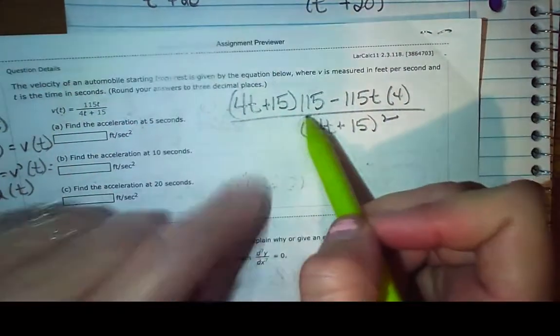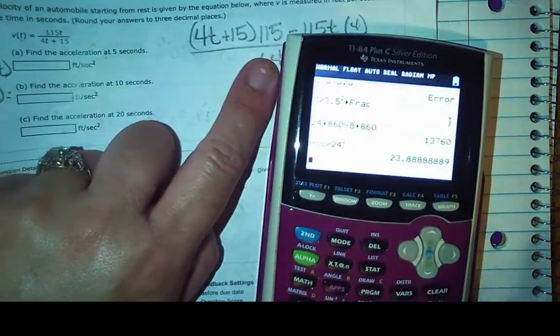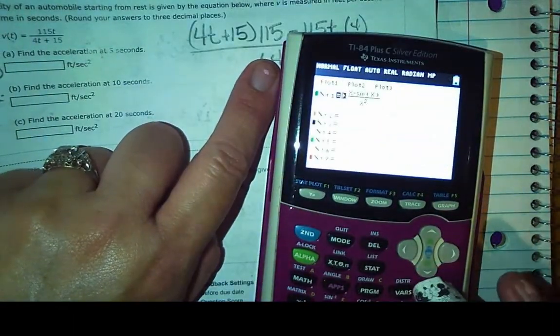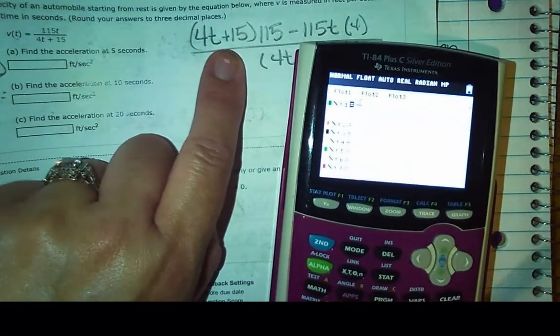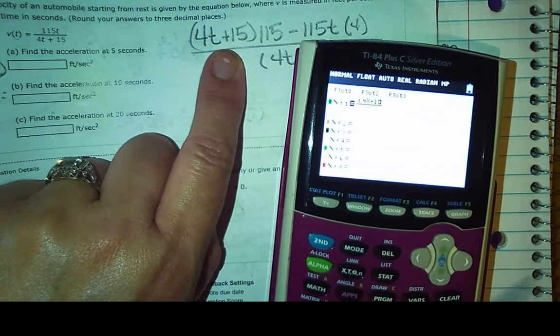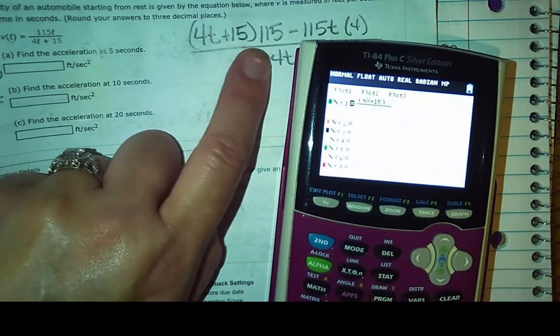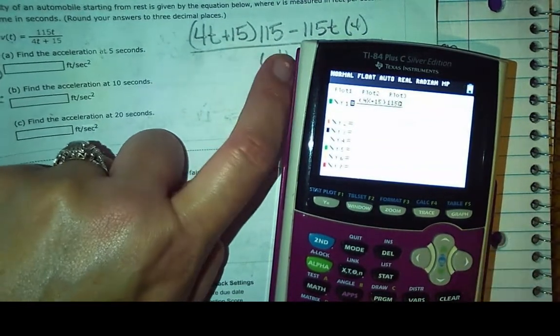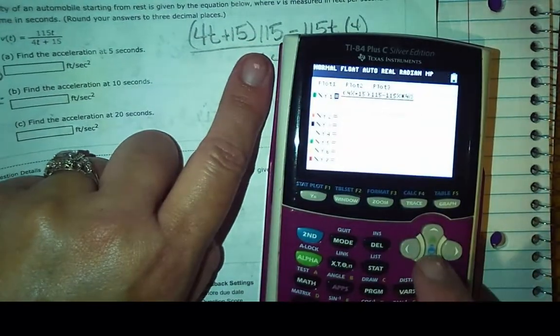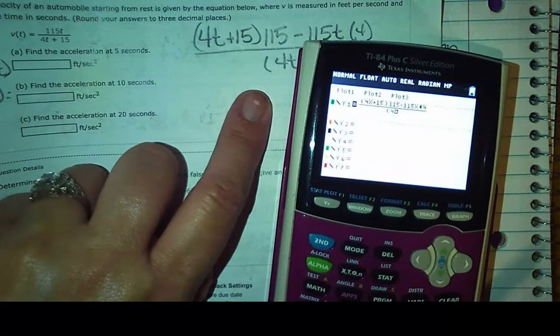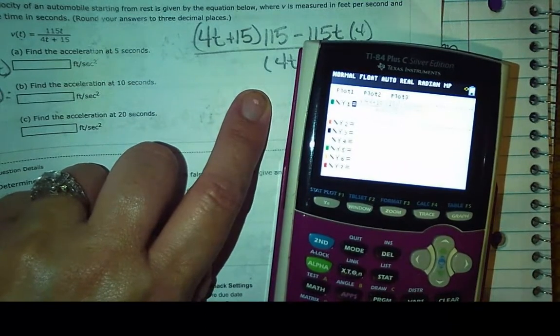And now when I clean this up a little bit, or actually you really don't have to, because we can put it in our y equals and go from there. So I have, y equals, I've got a 4x plus 15 times 115 minus 115x times 4. And then that's going to be over 4x plus 15 squared.